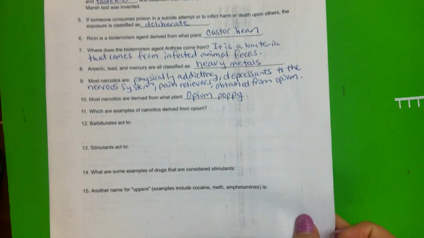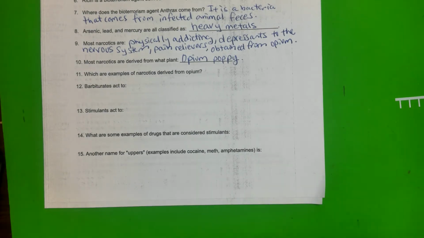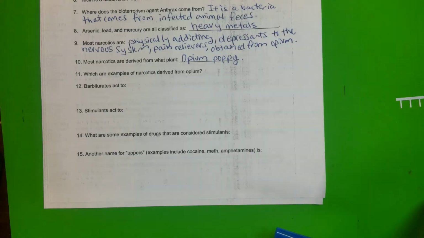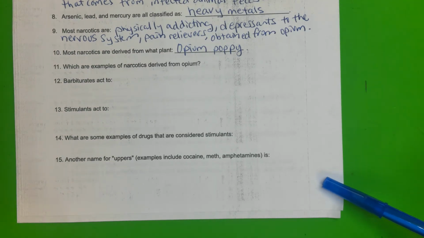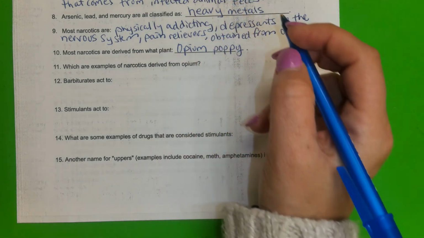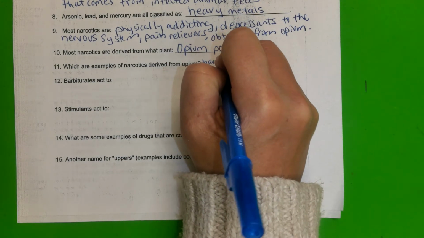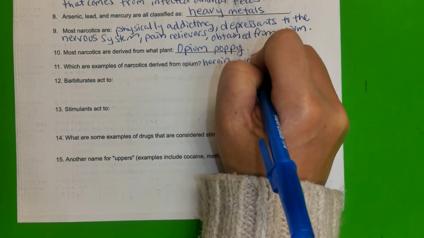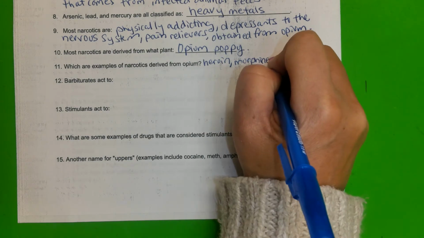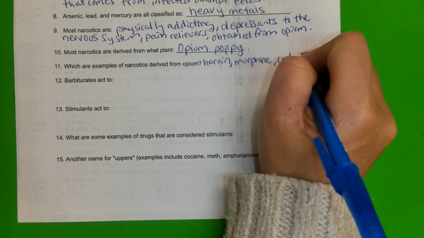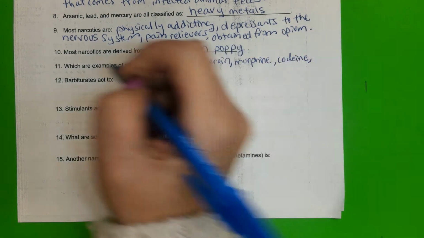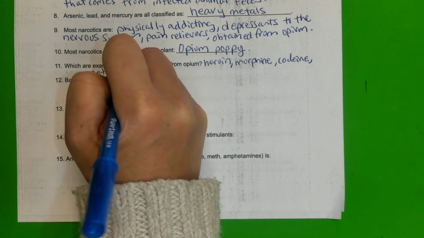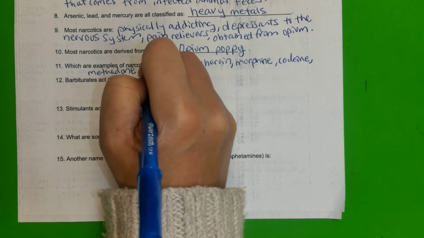Number 11. Which are examples of narcotics derived from opium? Some examples would be heroin, morphine, also codeine, methadone, and oxycodone.